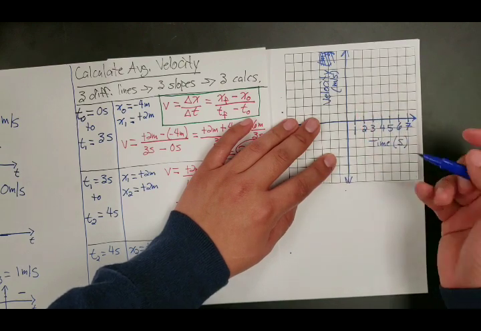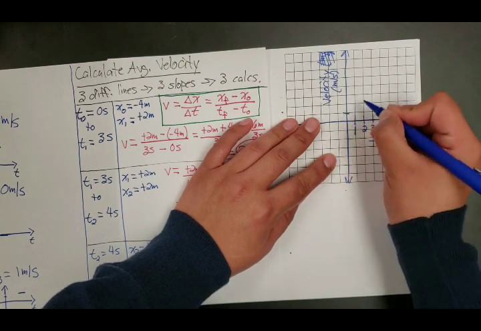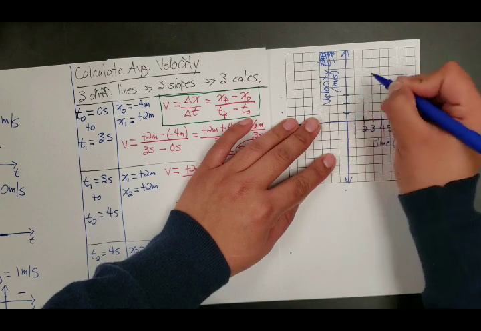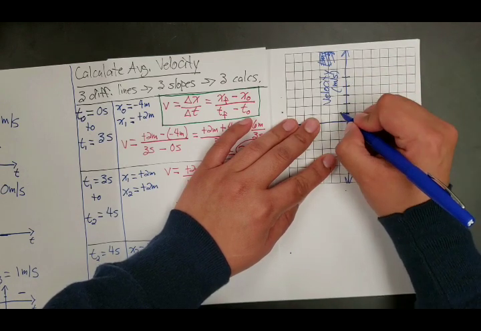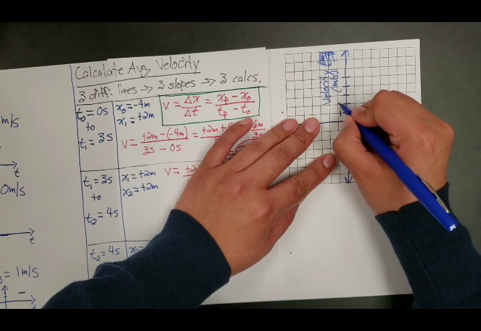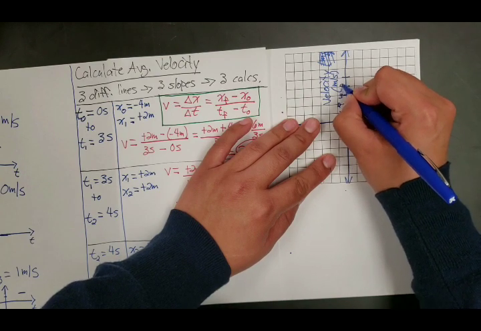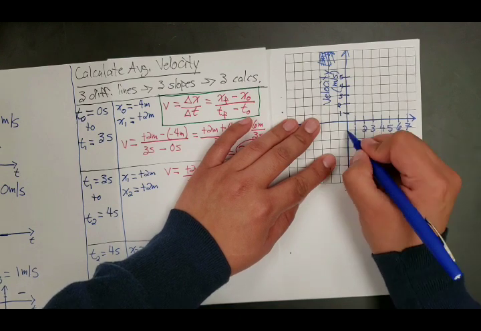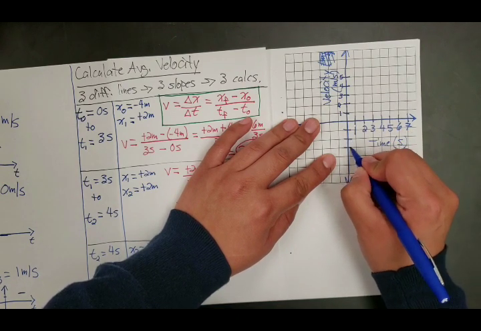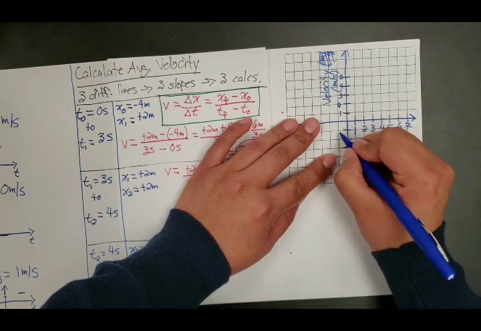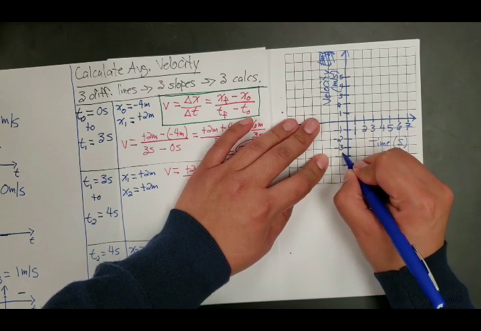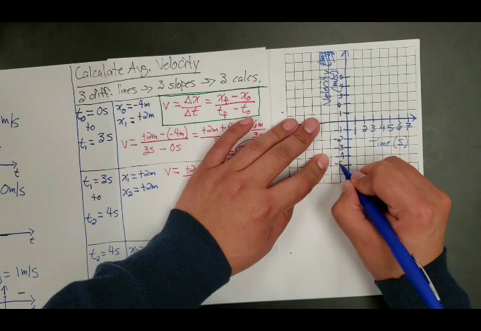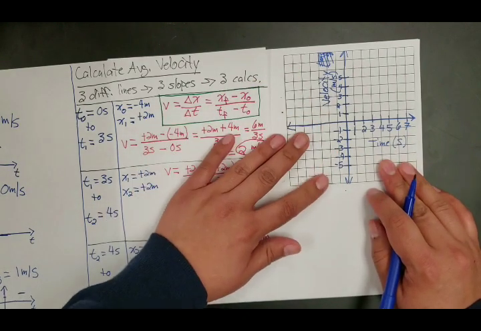I'm just going to go with 1 block. So 1 meter per second is equal to 1 block. And I'm going to go ahead and just go from 1 to 5. So 1, 2, 3, 4 barely fits in there, and then 5. Then I'm going to do the same thing for my negative numbers. And again, you don't have to go as far as I do, as long as you have at least one number smaller and one number greater than your minimum and maximum.